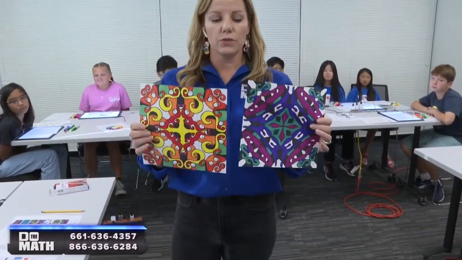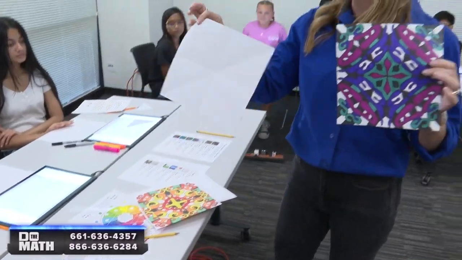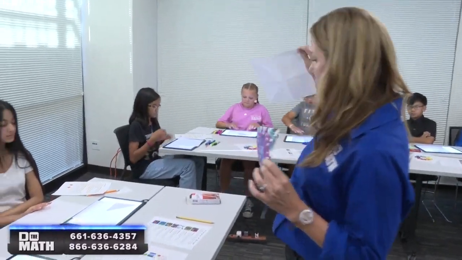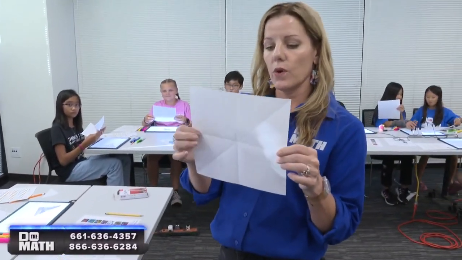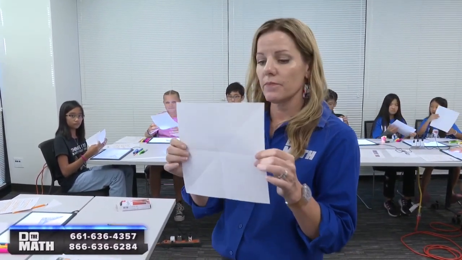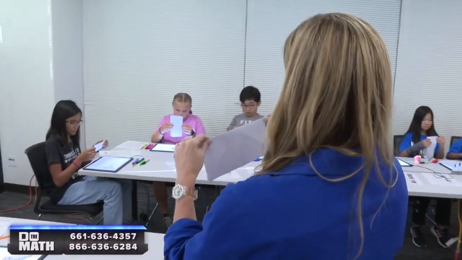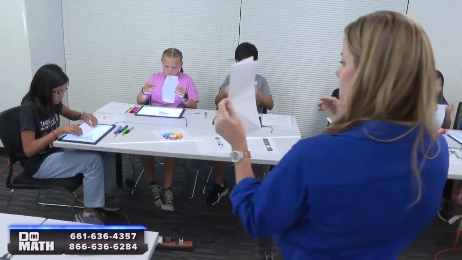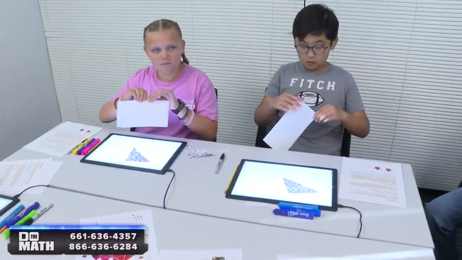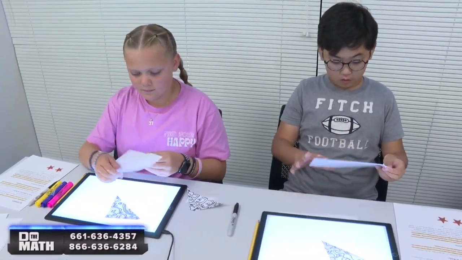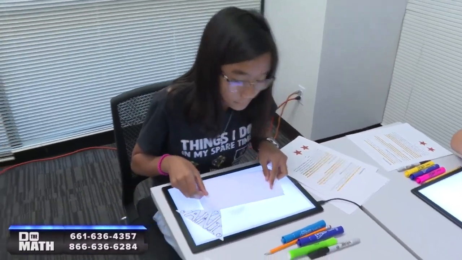I created two. What they're going to have is a paper, which you guys are all going to do right now. Grab your square paper. We're going to have 4 lines of symmetry, right? So first fold your paper in half, creating your first line of symmetry. Once you do that, open it up and fold it the other direction, creating your second line of symmetry.